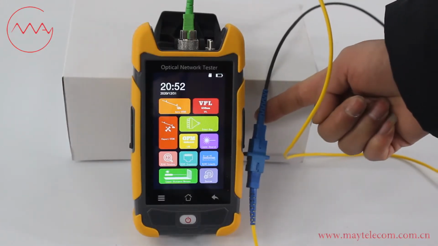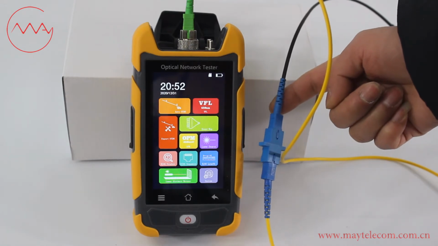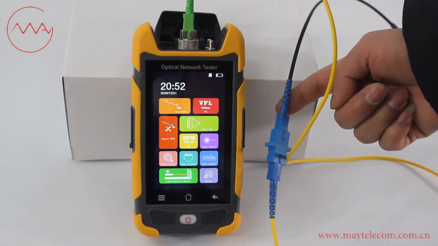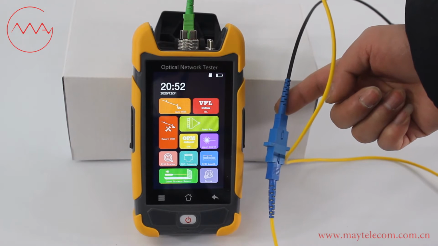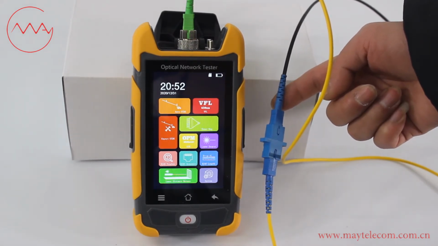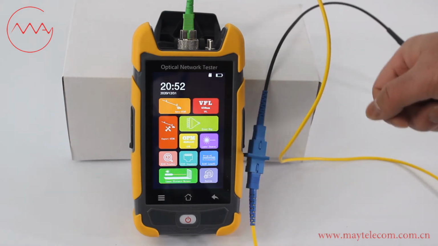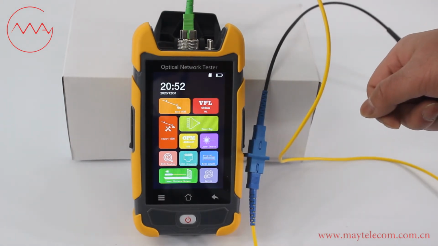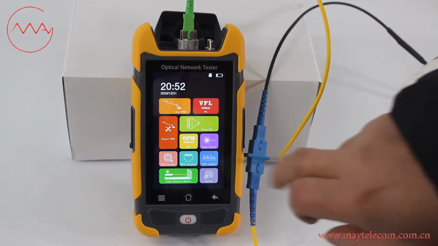This is FTTH drop cable. OLT at the central office is transmitting optical signal. The downstream is 1490 nanometer and the upstream is 1310 nanometer. We are doing online testing for live fiber in PON network.